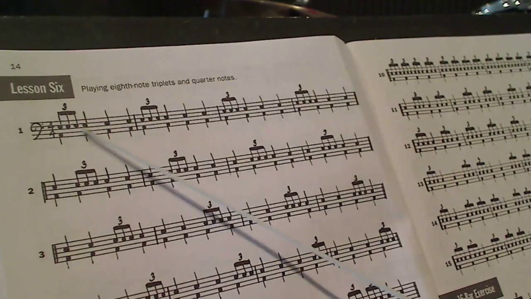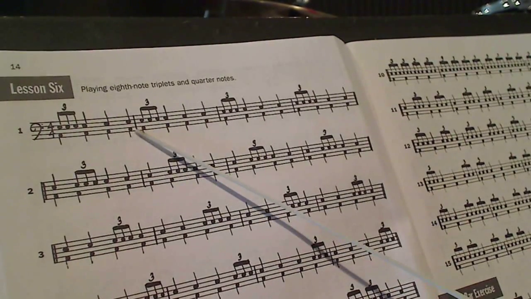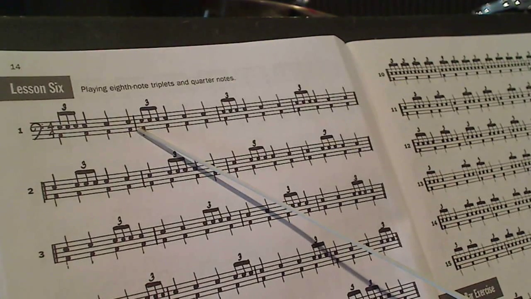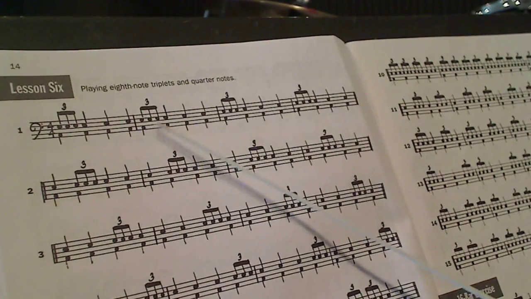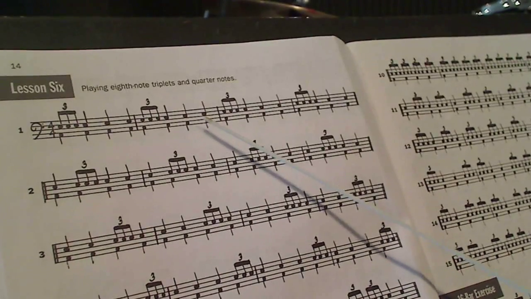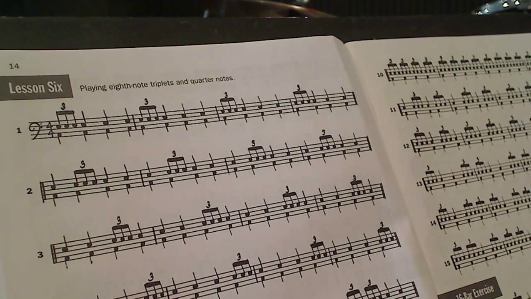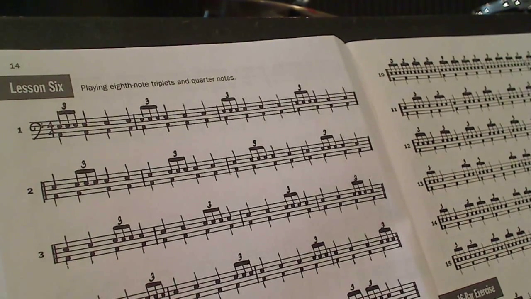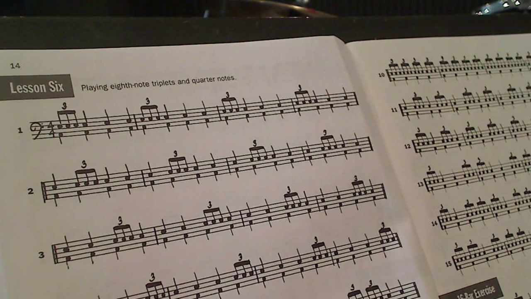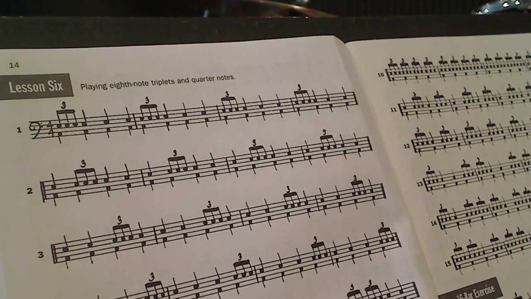1 and the 2 and the 3 and the 4 and the 1 and the 2 and the 3 and the 4 and the. Now they're counting like this in the beginning, and they're using a metronome in a few different ways. They'll set the metronome either to a quarter note or each tick as a count.